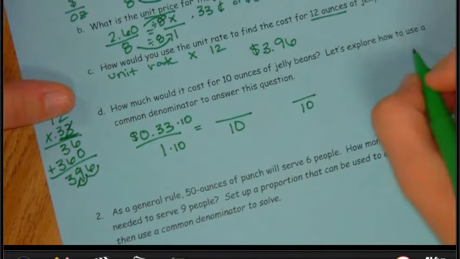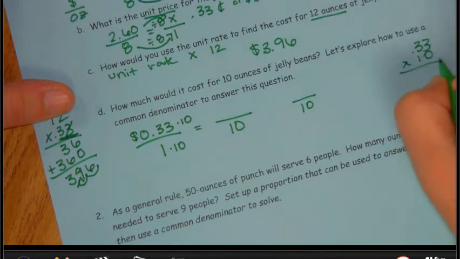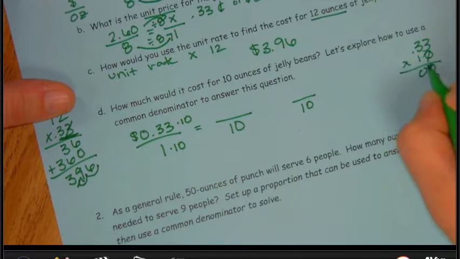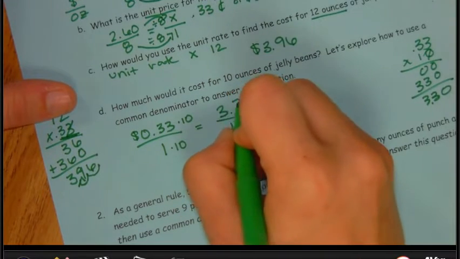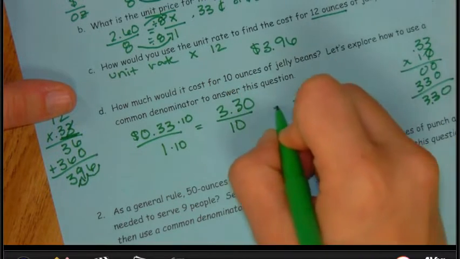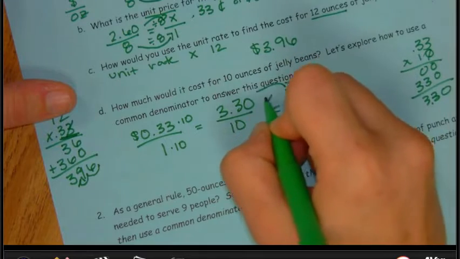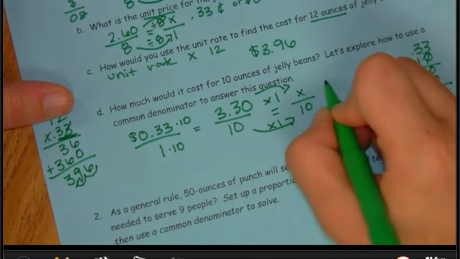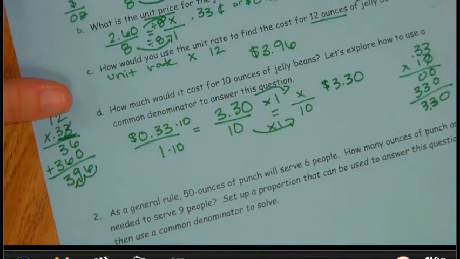And then let's do our math right here. So 0.33 times 10, 0, 0, placeholder, 3, 3. And I have 2 place values, so I'm going to have $3.30. And I set my proportion. Well, if I multiply by 10 here, I'm going to multiply by 10 here. So $3.30 for 10 ounces.